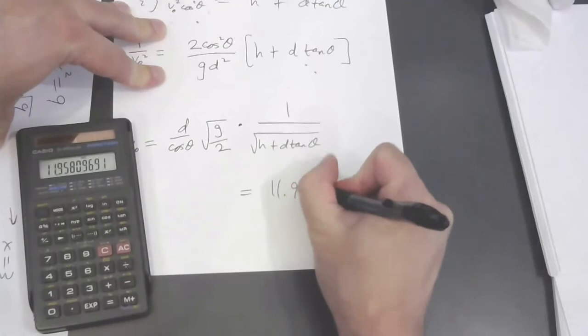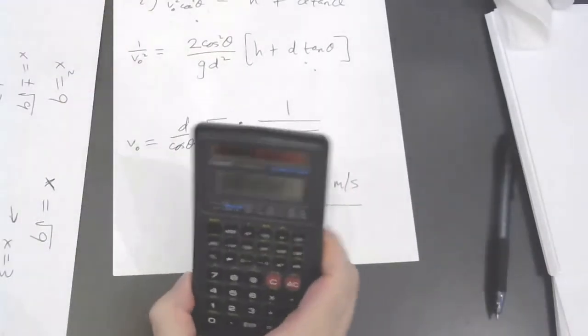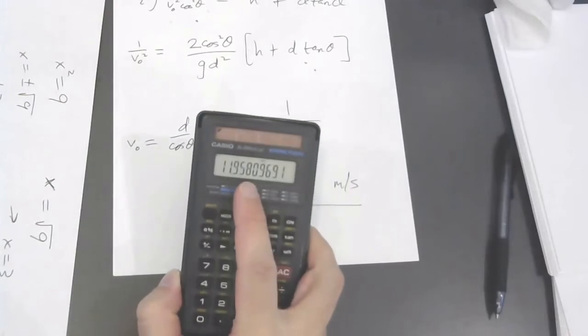I'm just going to round that to 11.96 since I don't think I can adjust the speed out to the thousandth of a meter per second anyway in this simulation.